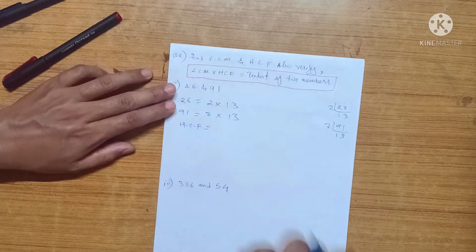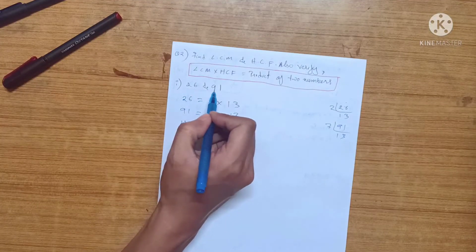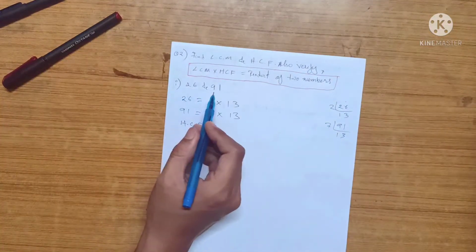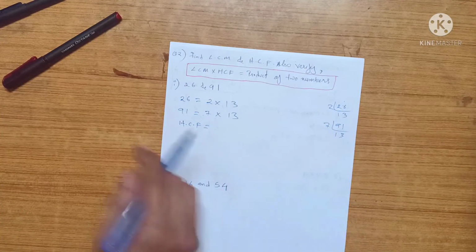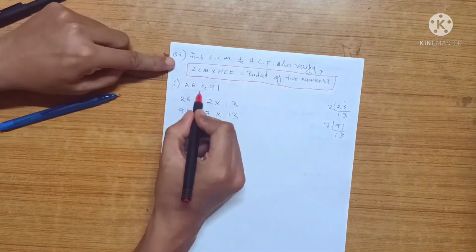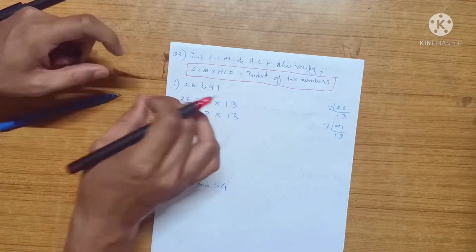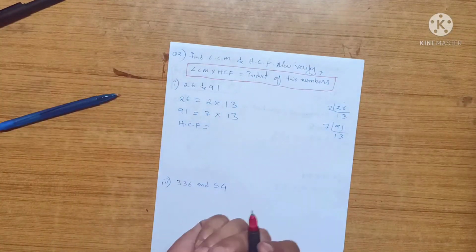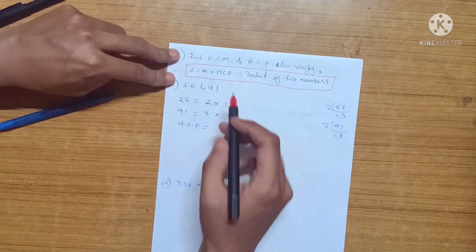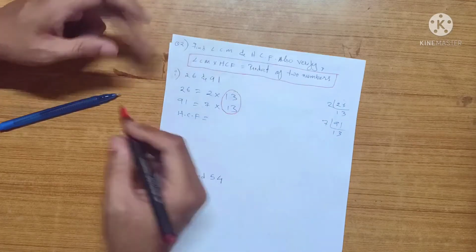HCF, highest common factor, means the highest number with which we can divide 26 and 91. So the highest number which can divide both 26 and 91 is the HCF. Here the numbers are small, so you already know it's going to be 13. But if it's a big number, list out the prime factors, and the common ones, which is 13 and 13, that's your HCF.